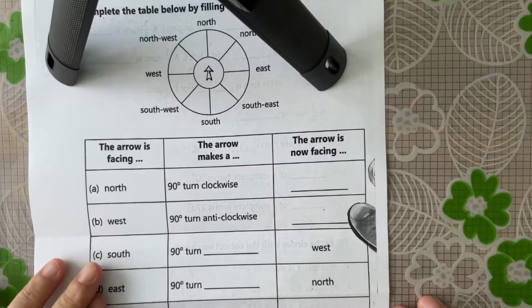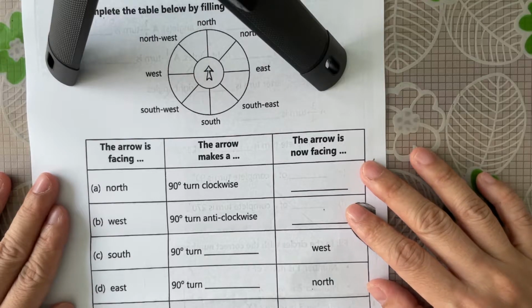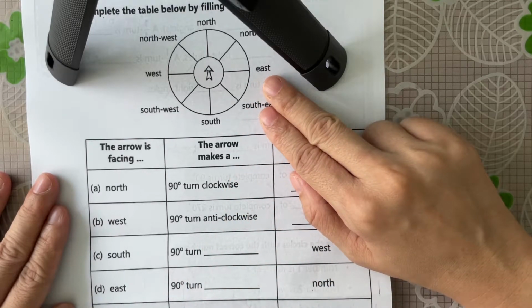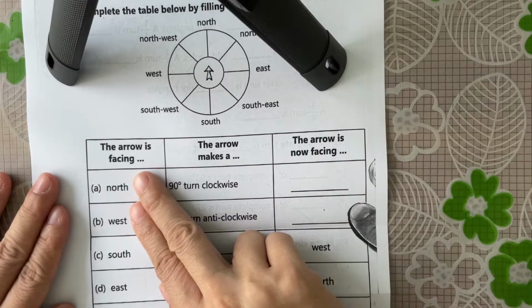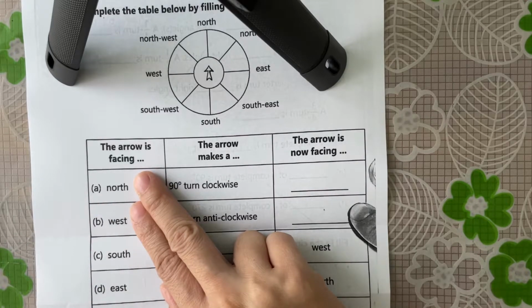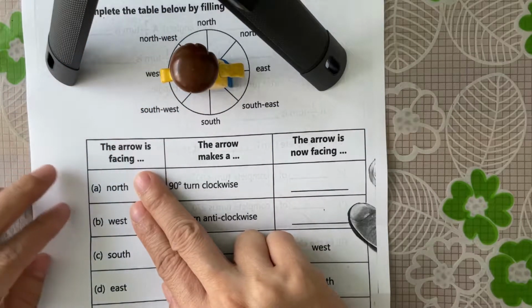Now we come to a challenging part of the exercise, page 52 on Step Up Maths. Here we have the 8-point compass and we have different situations. Now, the arrow is facing north. So in the first question, the arrow, which is Lego Man, is facing north.